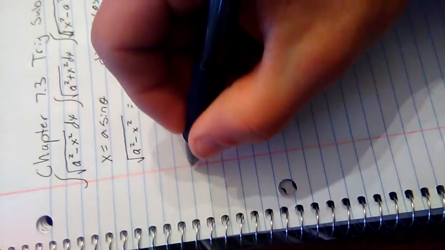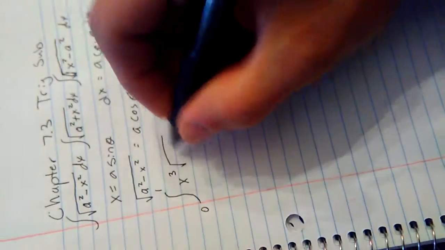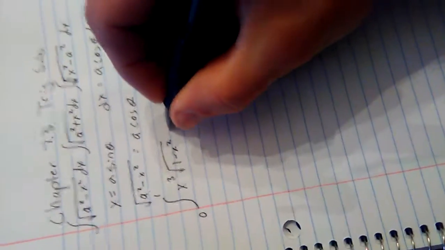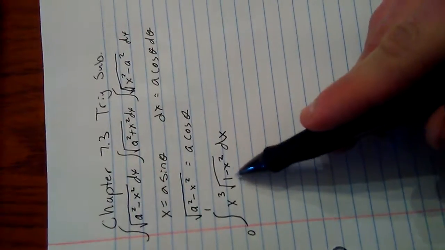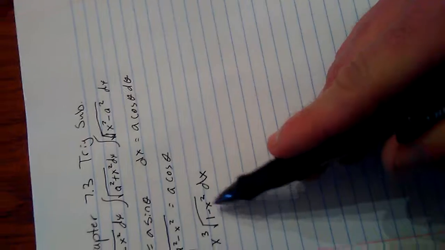So if we look at an example, the integral from 0 to 1 of x cubed multiplied by the square root of 1 minus x squared dx. We can see that we have a number squared, which is just 1 squared by itself, minus x squared.